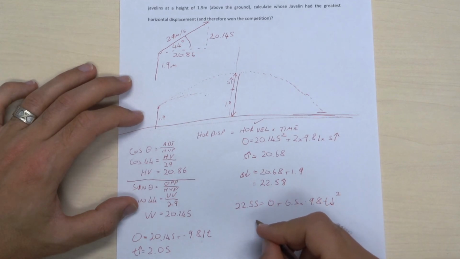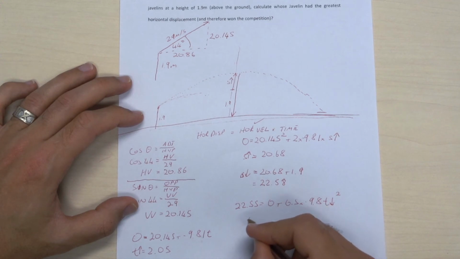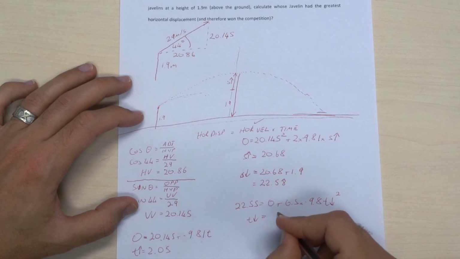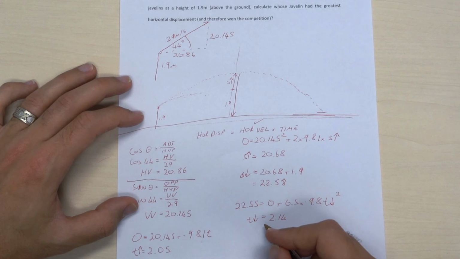And that is going to equal 2.14 seconds.